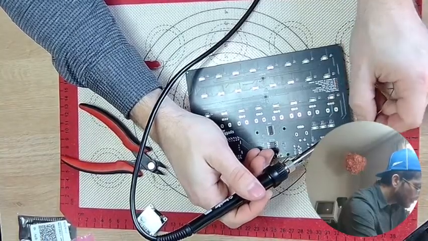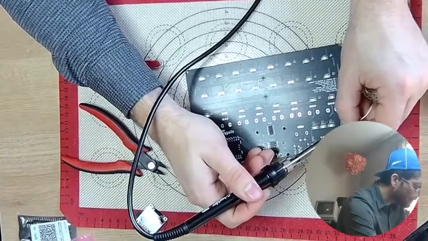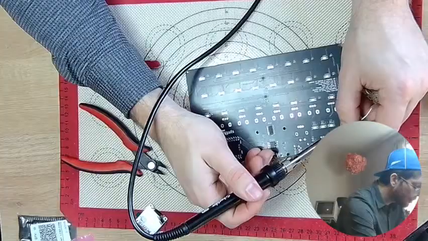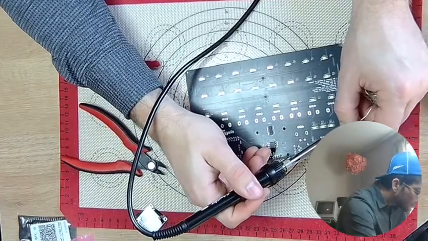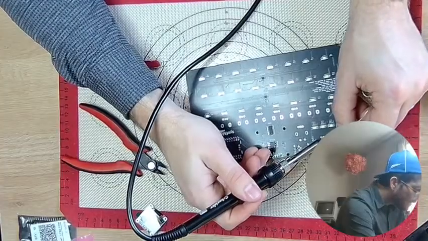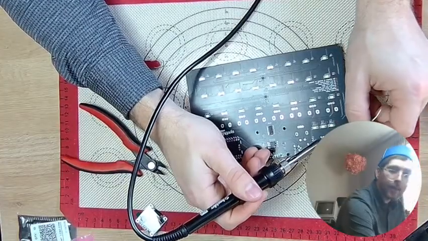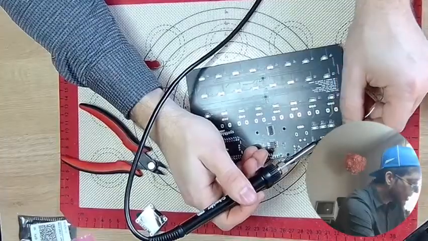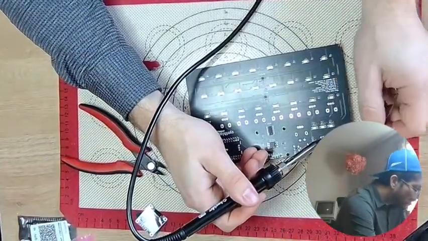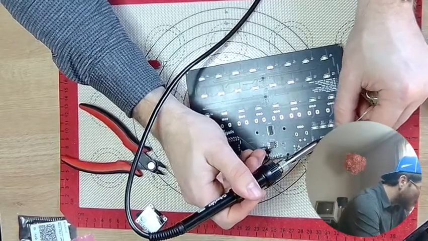Cool. Yeah, this is going way quicker. This soldering iron is heated up pretty well. Needs a little more flux. Okay, that's good. Normally when I'm soldering like this, I get my head way in there. But I don't think y'all would be able to see anything.